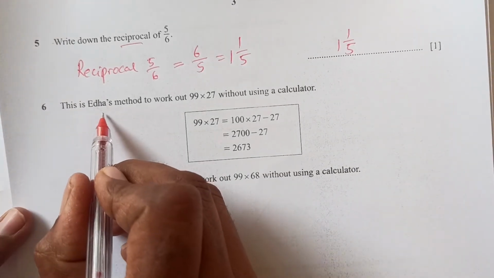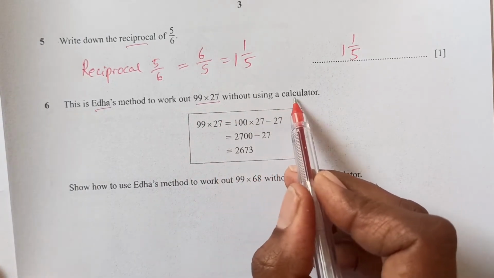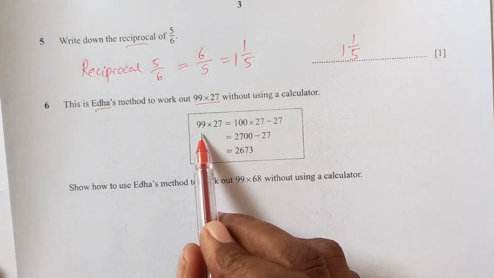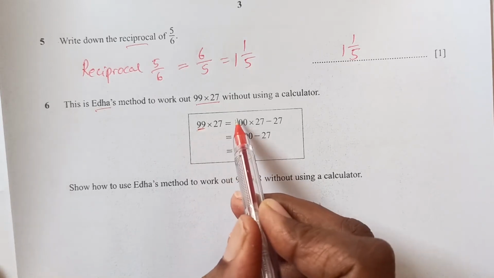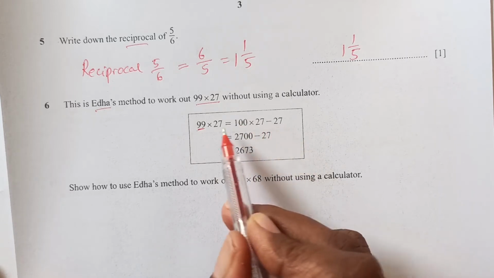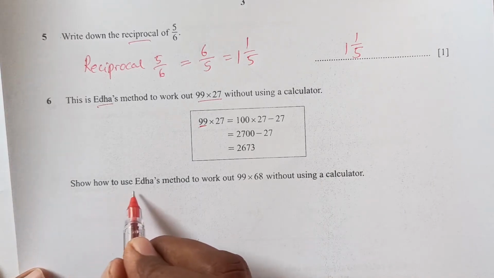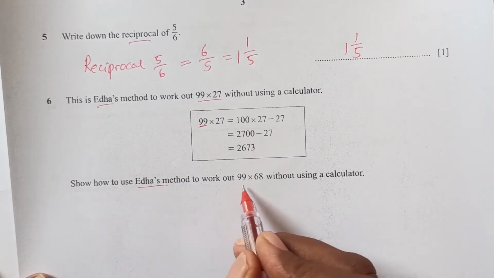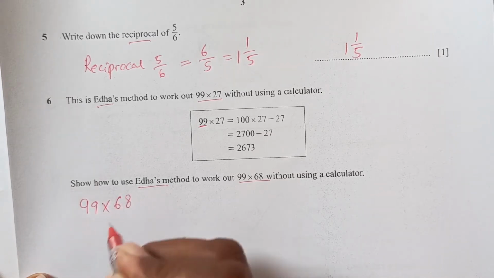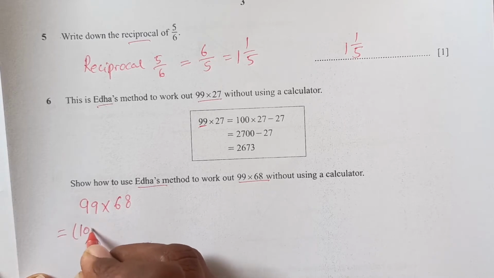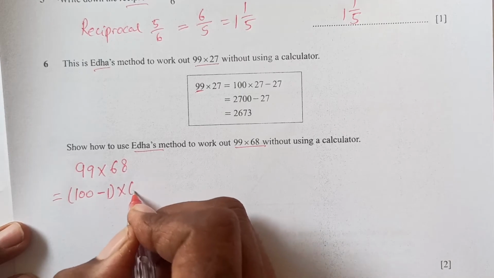Now, and this is Ada's method to work 99 times 27 without using calculator. So what she has done here, 99 times 27, she has kept 99 as 100 minus 1, which is 99. Then the other calculations. Now show how to use Ada's method to work out 99 times 68. So we can write down 99 times 68. So this 99 can be written as 100 minus 1. Is that okay? Times 68, right?